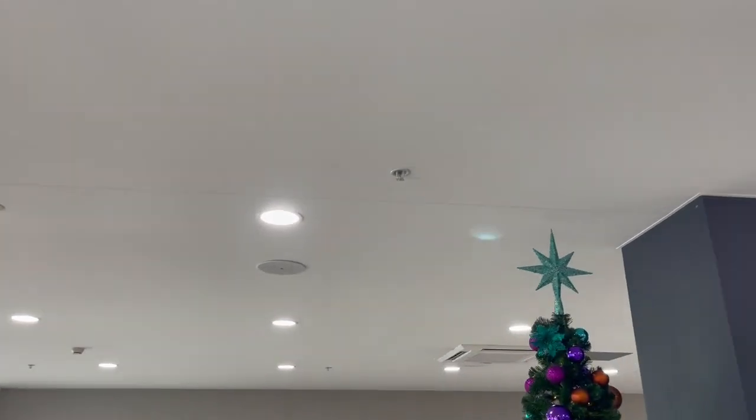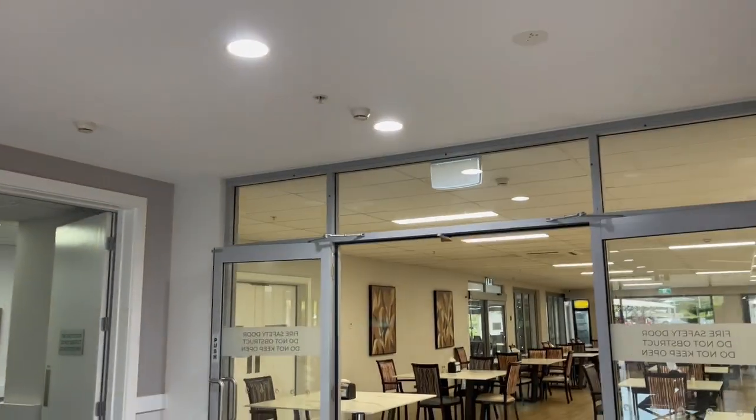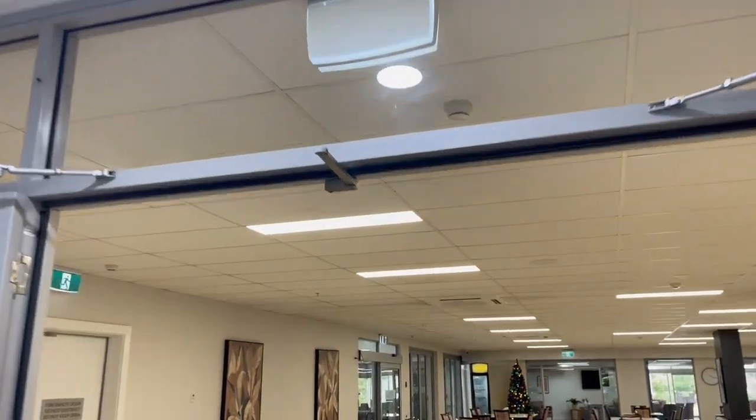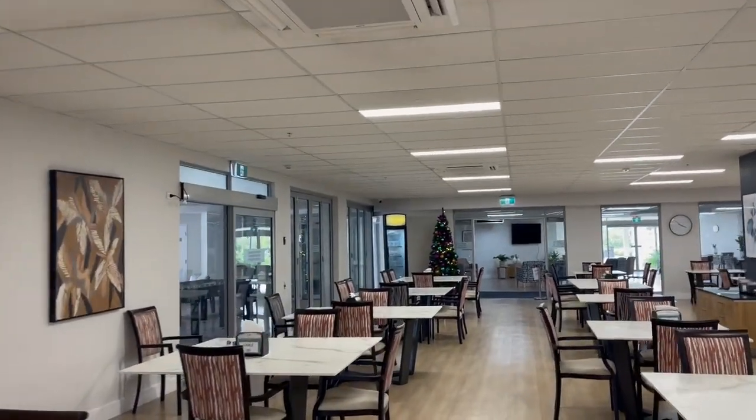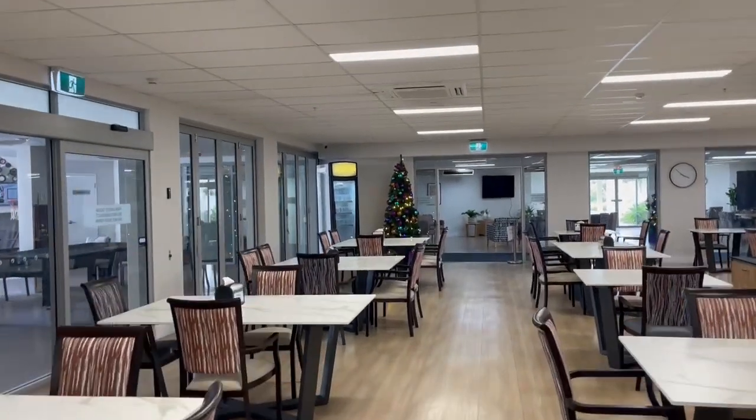And we'll just show you the speaker install. We have the first speaker up here, and the second speaker there. And then in the dining room we have 6 speakers in here on a separate control pad, which I'll show you a separate video of.